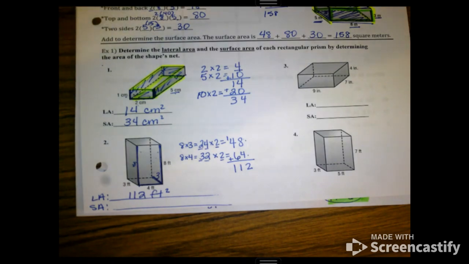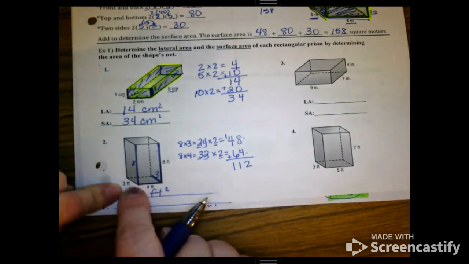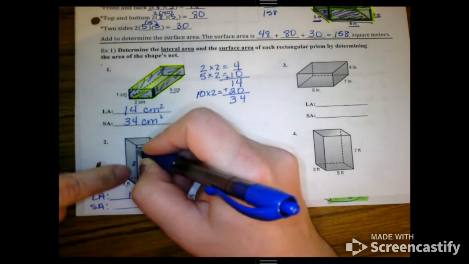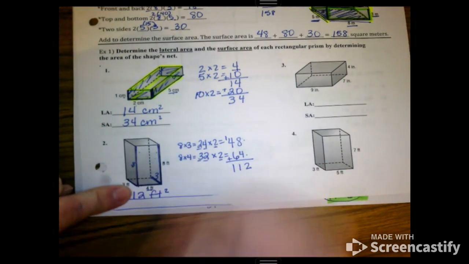But on 2, how did you know what to do? Why did you do 8 times 4? Because I have to look at my base. This side, the base of it was 3 and the length was 8. For my front part, it was 8 and my base was 4.